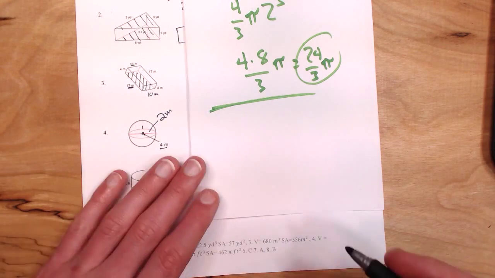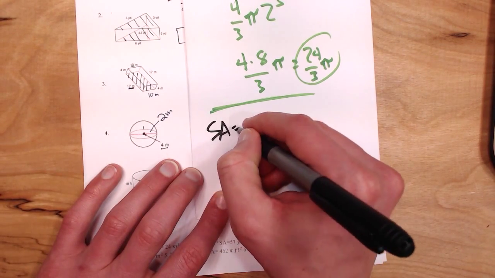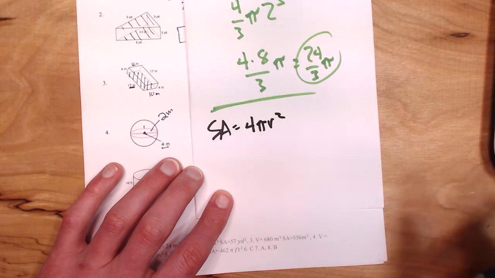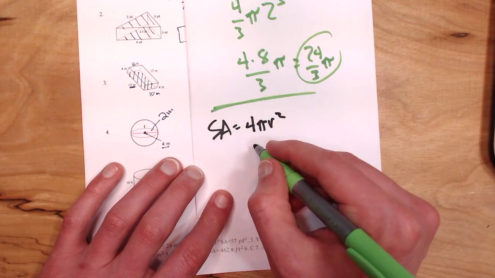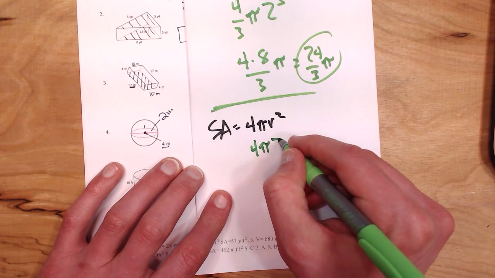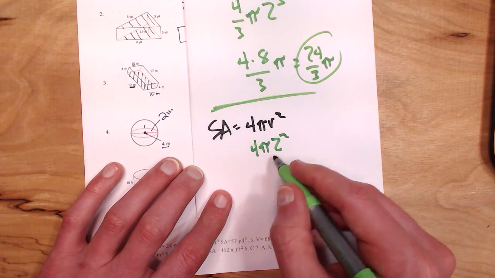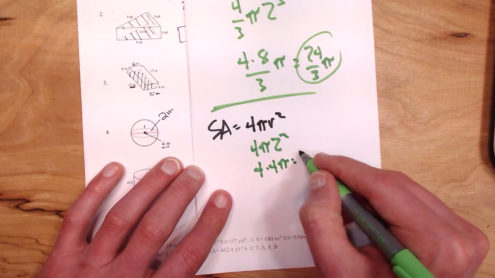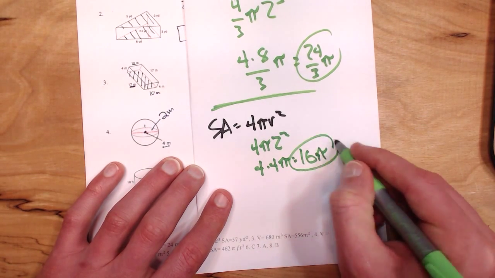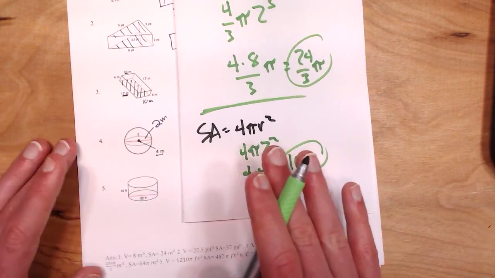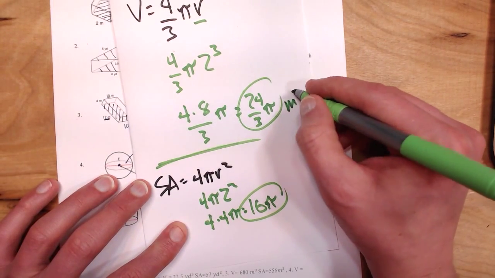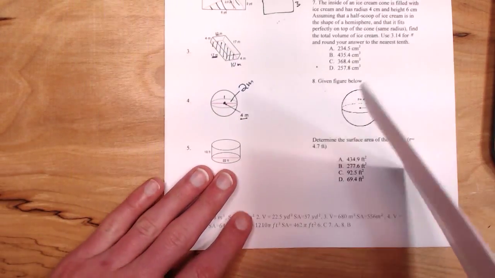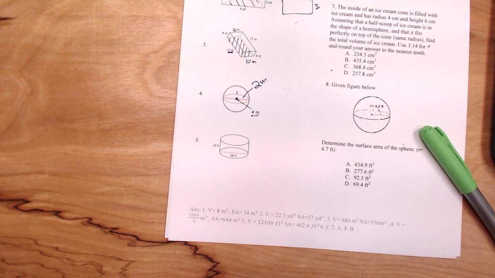Okay, now we need to find the surface area. So the surface area from our formula sheet, it says 4 pi r squared. So again, we knew the radius was 2 from earlier, so it's 4 times pi times 2 squared. 2 squared is just 4, so we have 4 times 4 pi, which is 16 pi. Okay, great. Oh, and I forgot units. So remember, volume is cubed, so meters cubed. Surface area is meters squared. Okay, 4 is done.